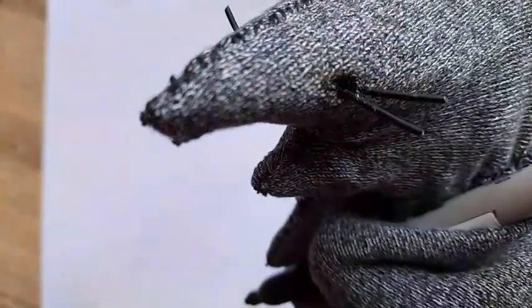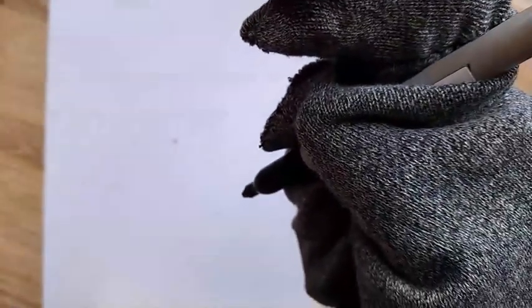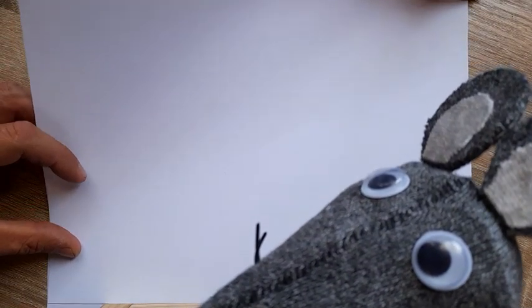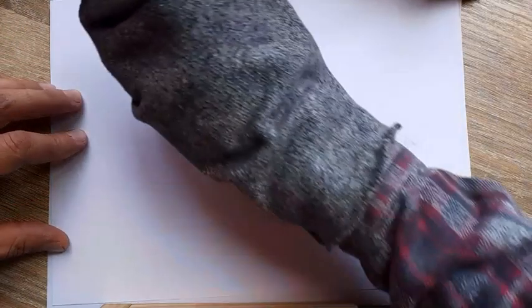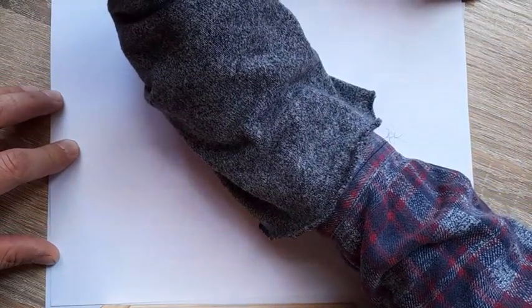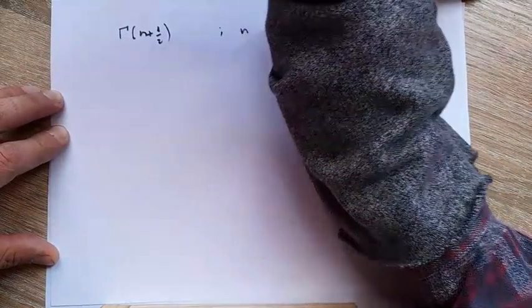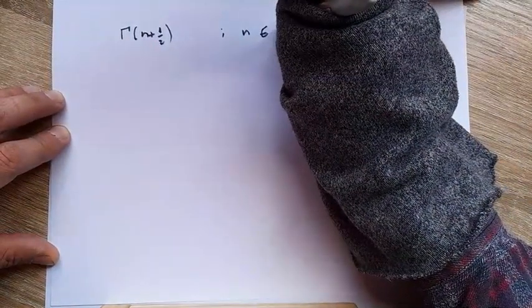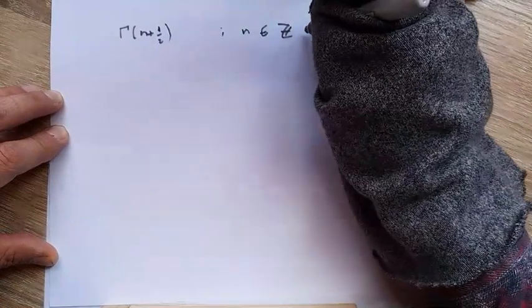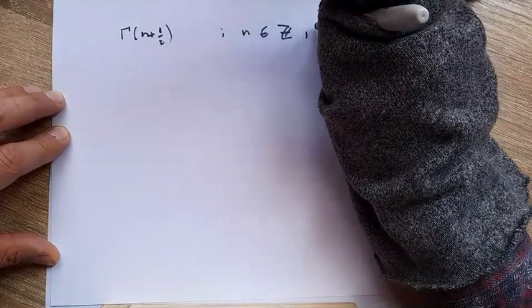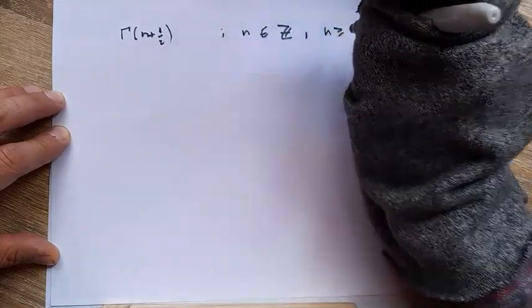So now we need to express our gamma function in a simple way. So we have to evaluate gamma of n plus 1/2, where n is an integer larger or equal than 0.